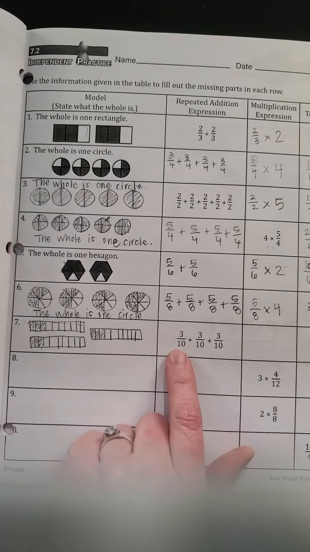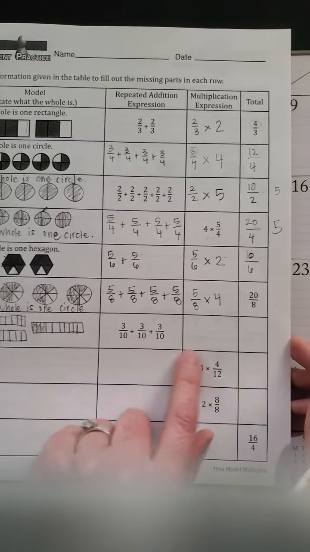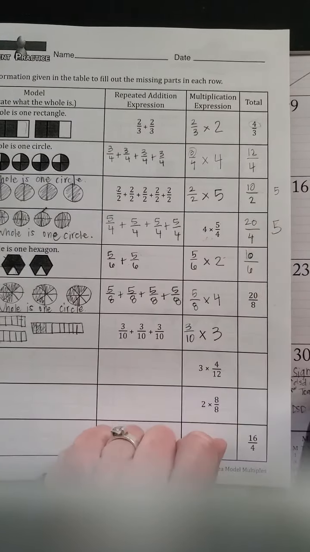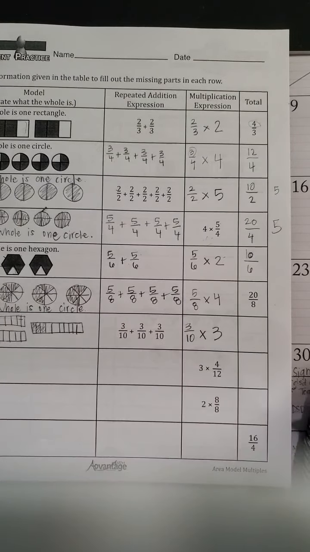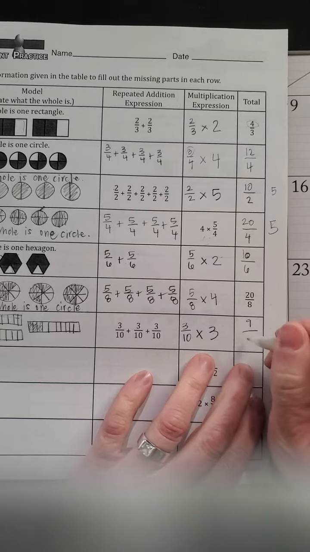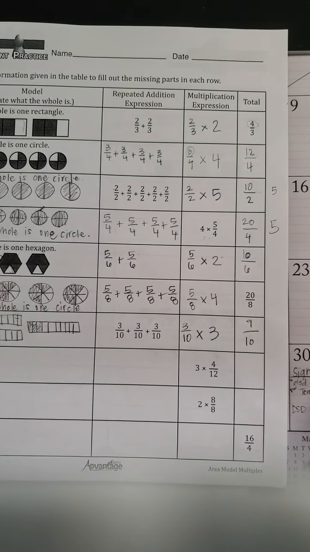Okay, so we've got 3/10 plus 3/10 plus 3/10, which is 3/10 times 3. 3, 6, 9. 3 times 3 is 9. Our denominator stays the same. We've got 9/10. Great.